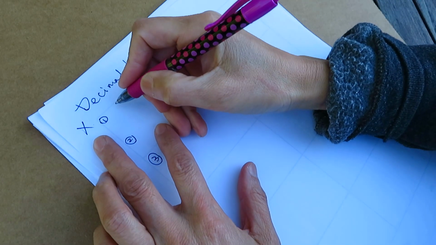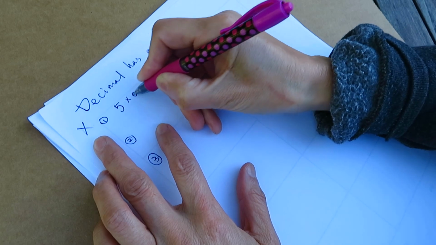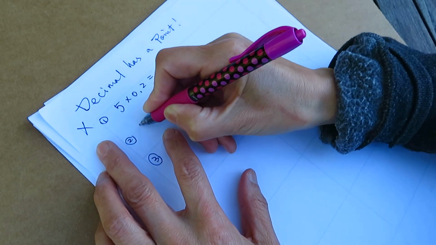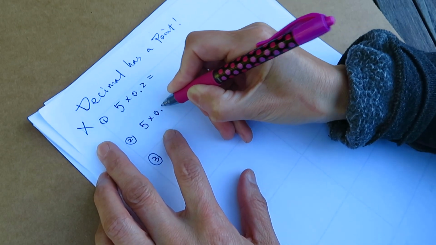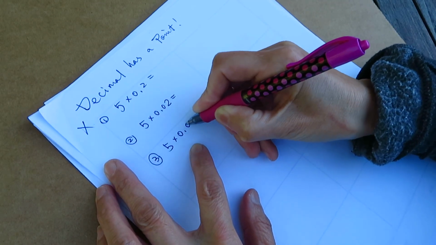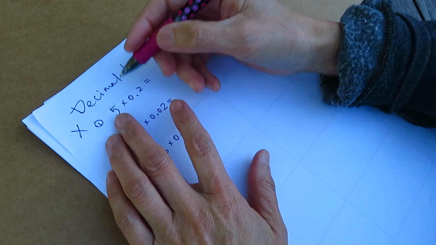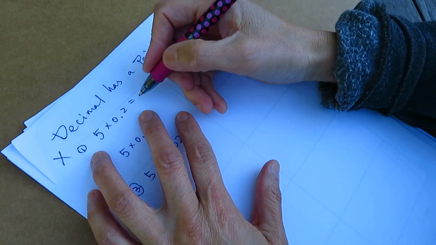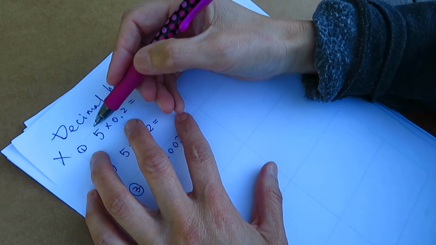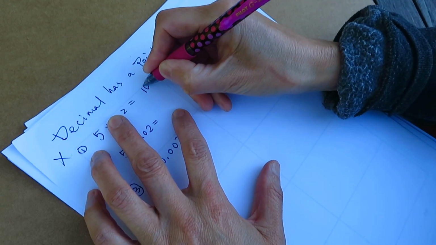Let's say 5 times 0.2, 5 times 0.02, 5 times 0.002. So 5 times 0.2, what do we do? We can do it this way. 5 times 2 is 10.